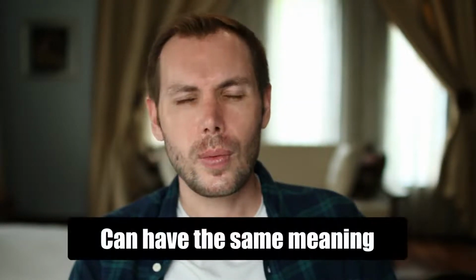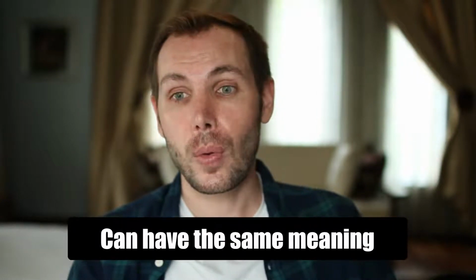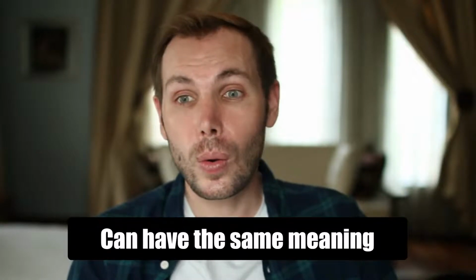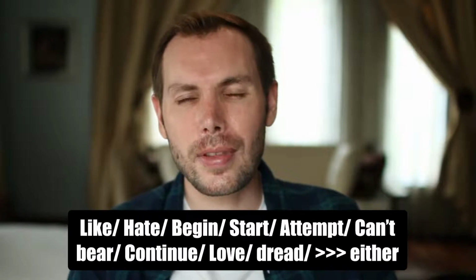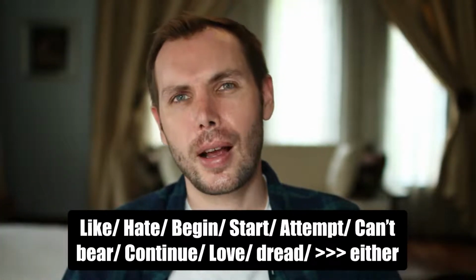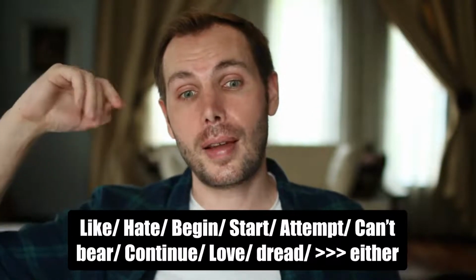So that is the bad news. I wish there was a magic way to remember all of them, but in some cases you just have to remember them, unfortunately. Okie dokie, so let's start off first with verbs which have the same meaning whether you use ing or to afterwards. So, here are some of the most common examples that I could think of. Maybe there's a few more as well, but these are some of the most common ones, okay?